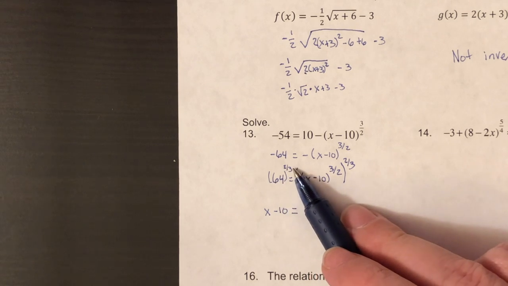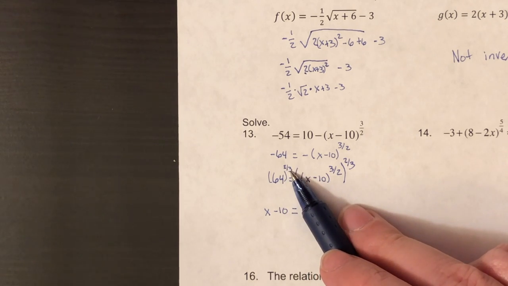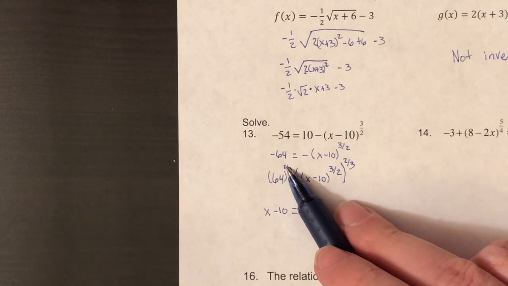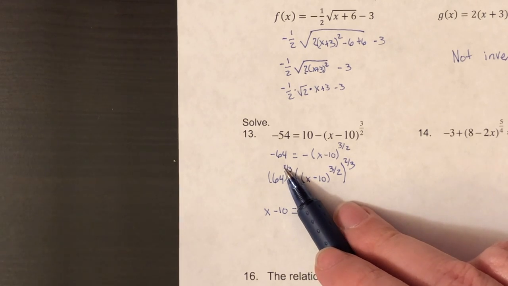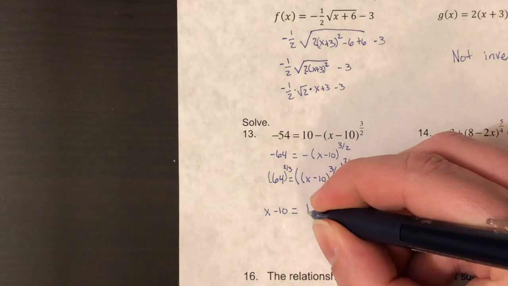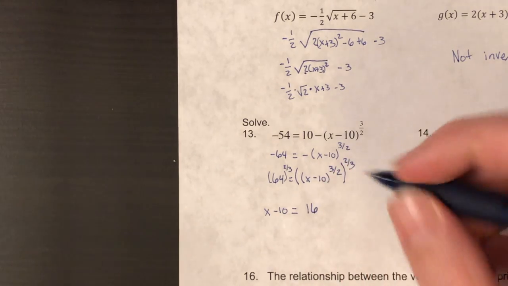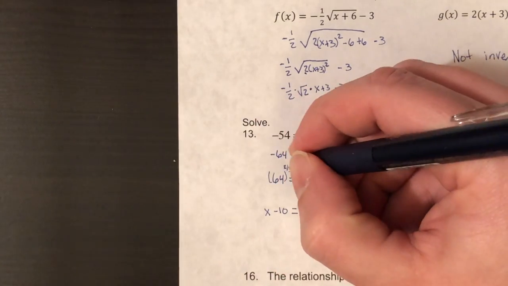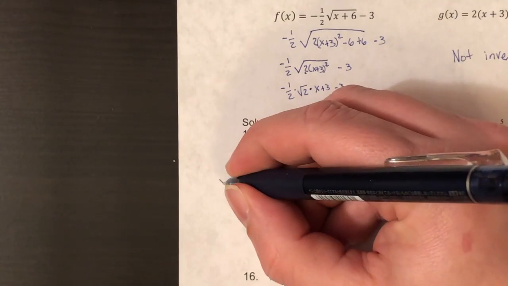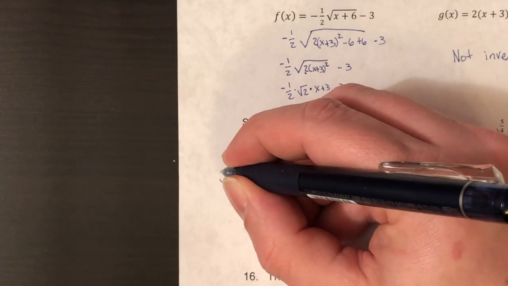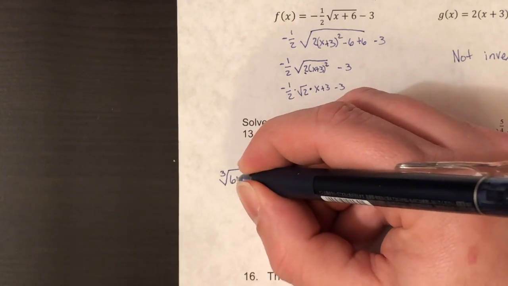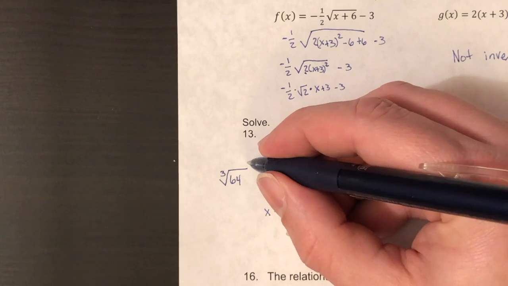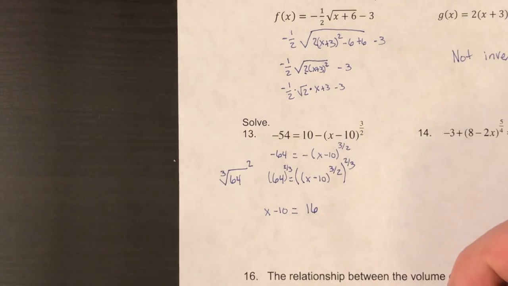Well, that's wanting the cube root of 64, which is 4, then squared, which would be 16. Okay, remember, this comes from knowing that what that fraction is saying, the denominator tells me the root type, the numerator tells me what power I want to have.